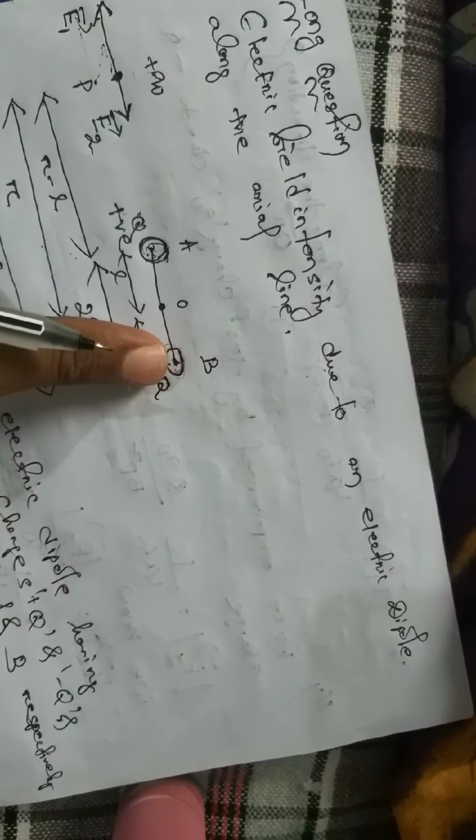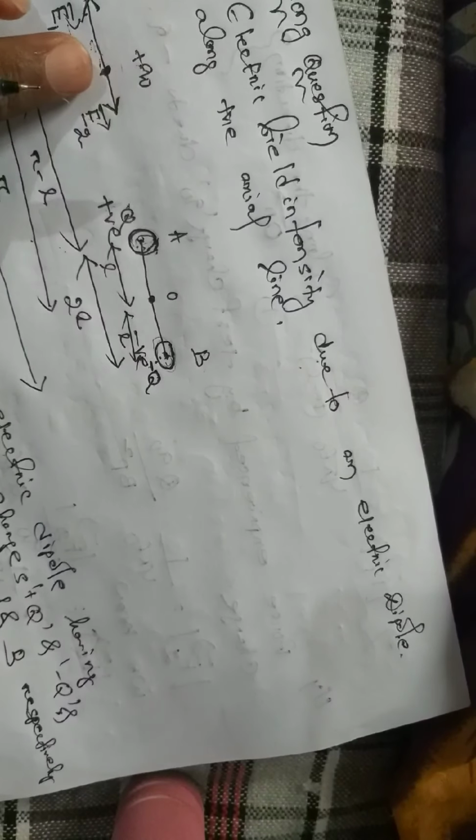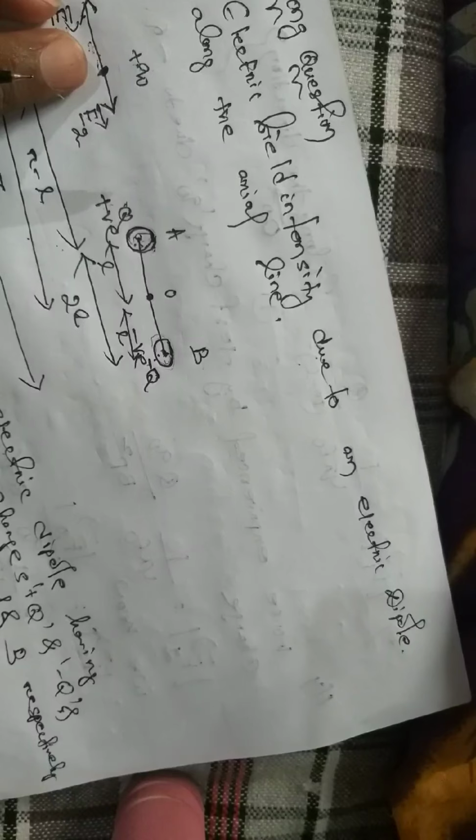So we know the direction of the dipole moment always moves from negative to positive. Similarly, the electric field intensity is greater along the OP direction as compared to the PO direction. That's why the net electric field intensity moves along the OP direction, which is along the dipole moment.